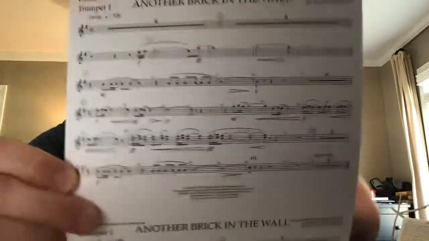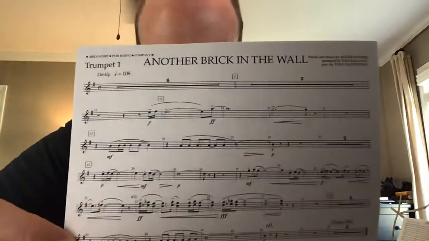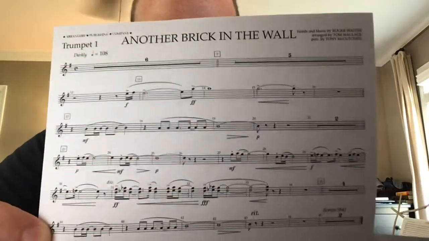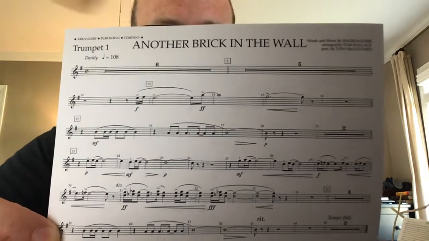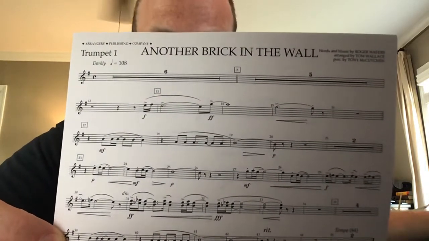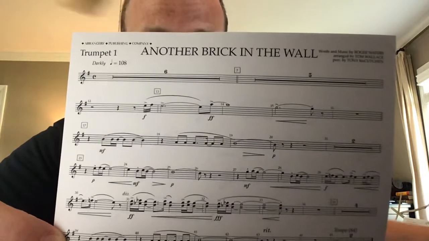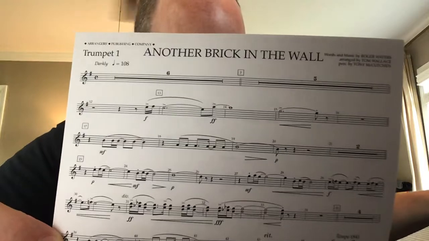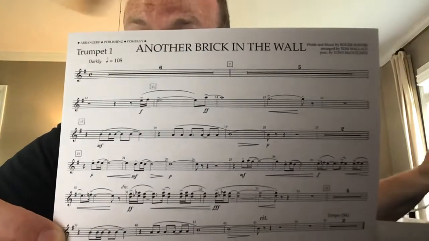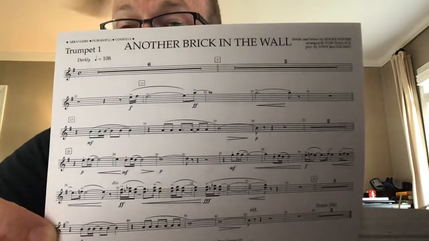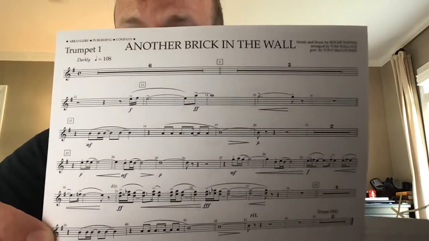Y'all come in there at measure 13. Okay? So measure 13 for the first part is just 1, 2, 3, and a 1, and 1. Okay, so not rhythmically that hard, but it is up there and it needs to be huge.